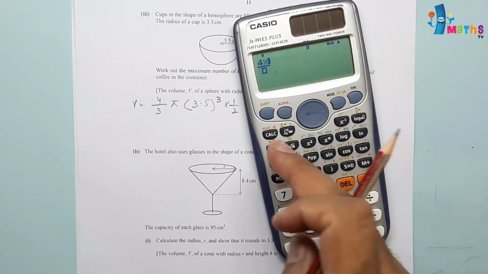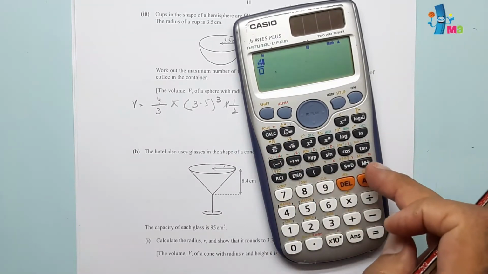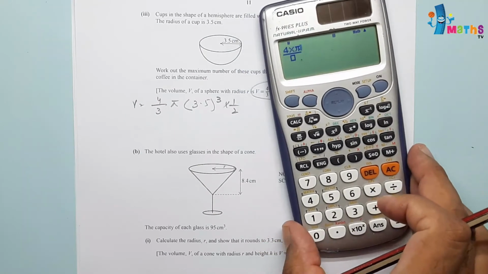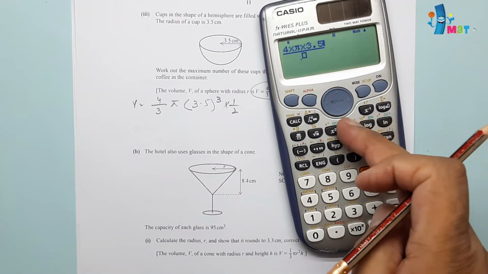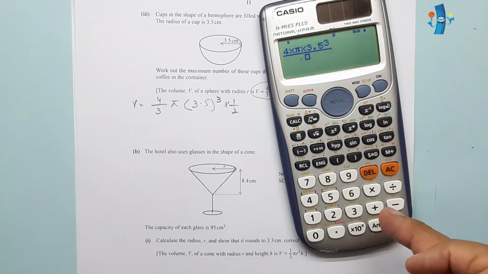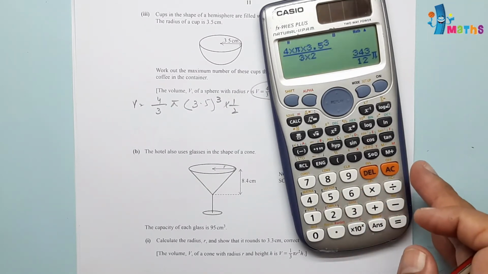4 multiplied by pi into 3.5 cubed, divided by 3 into 2, which is 6. So we can calculate this.